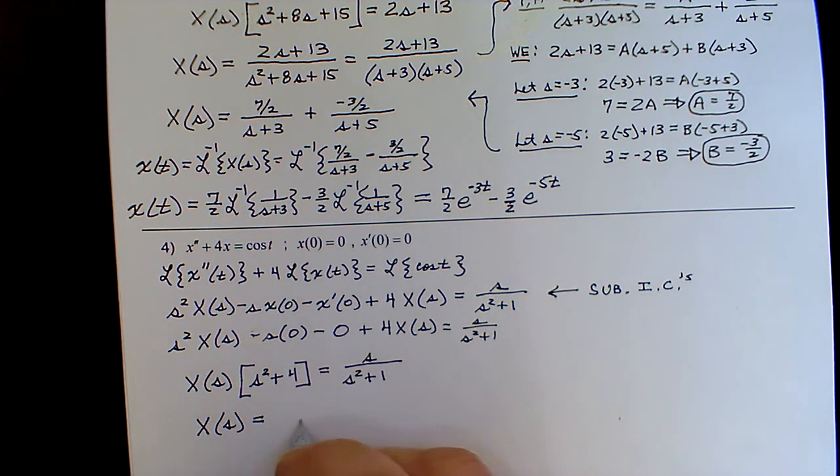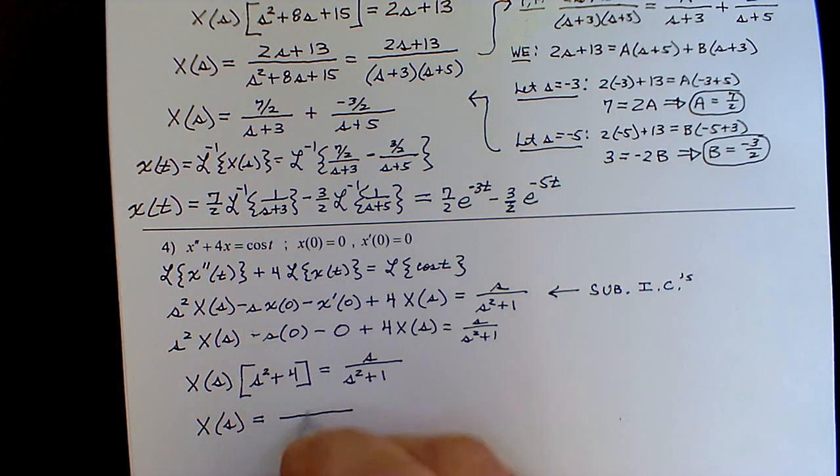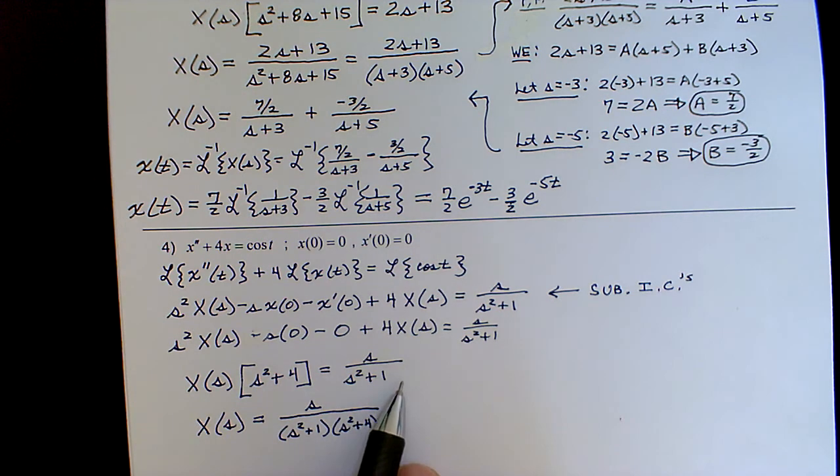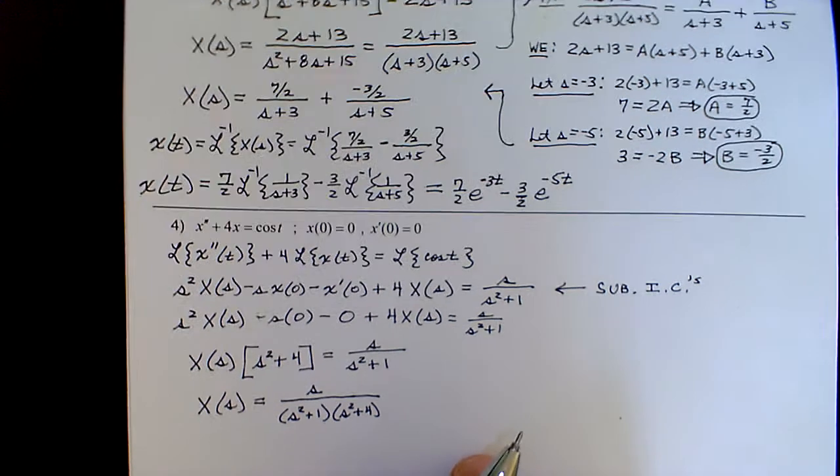So basically it just drops down into the denominator of this fraction on the left-hand side. So we'll have s over s squared plus 1 now joined by the s squared plus 4. Because you could either think of dividing by it or multiplying by 1 over s squared plus 4, and that's what we get. Okay, so there's the product of two factors.